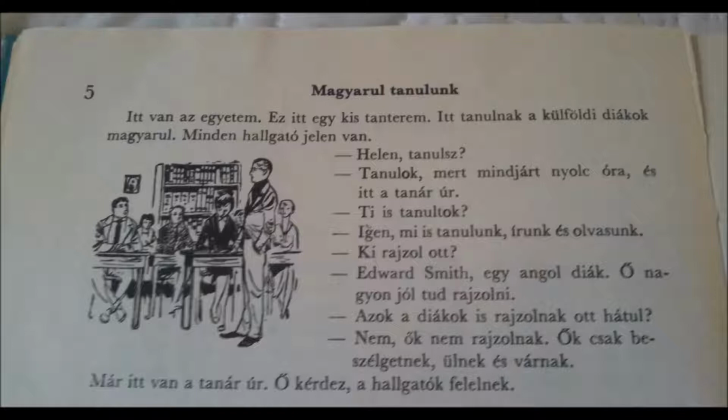Egyetem. Ez itt egy kis tanterem. That is, here is a small classroom. Tanterem is classroom, and tanulni, as you all know, means to study. And terem is room, so study room, literally.